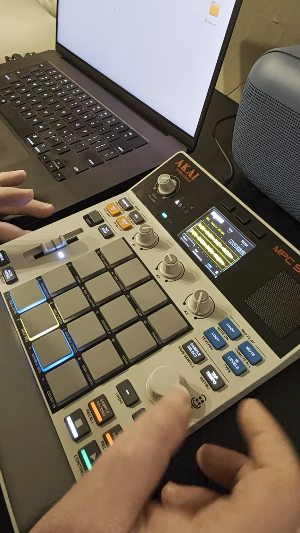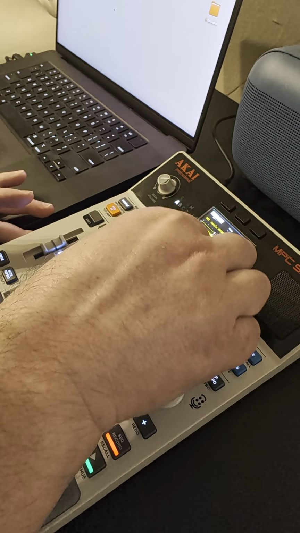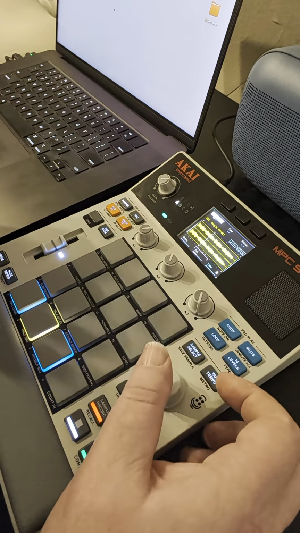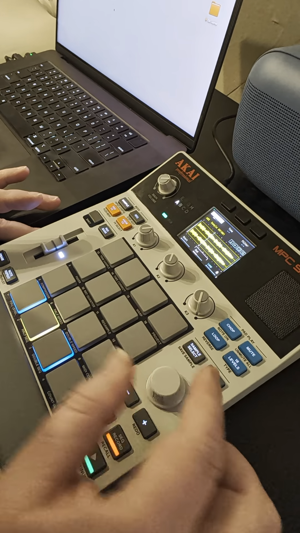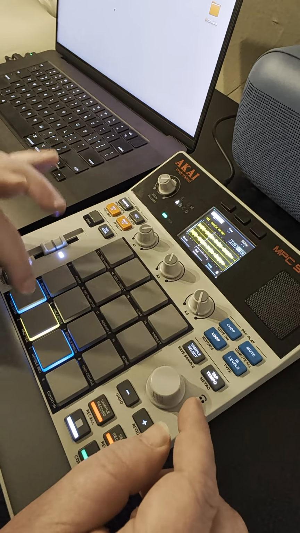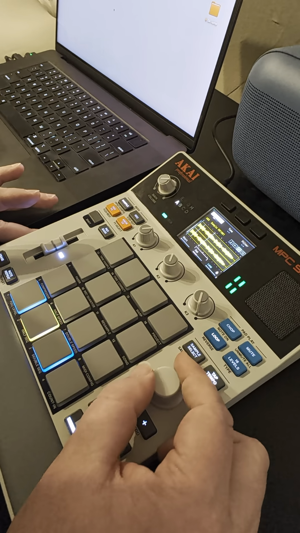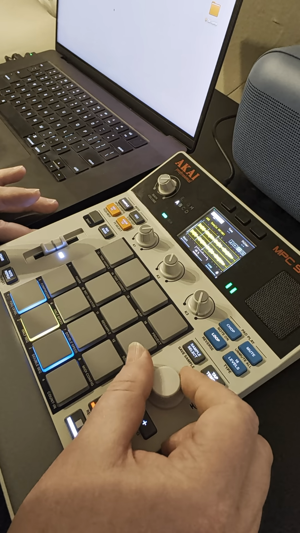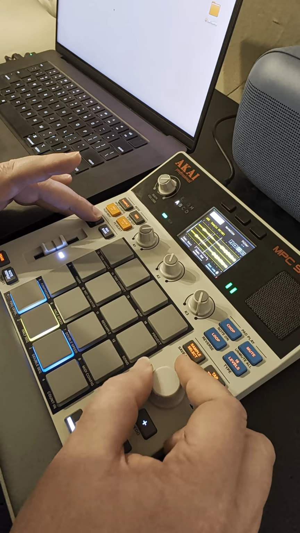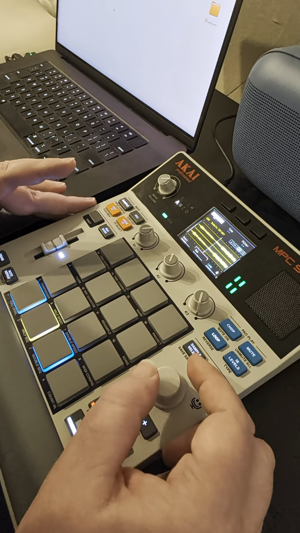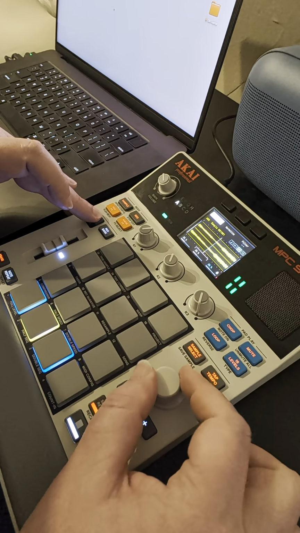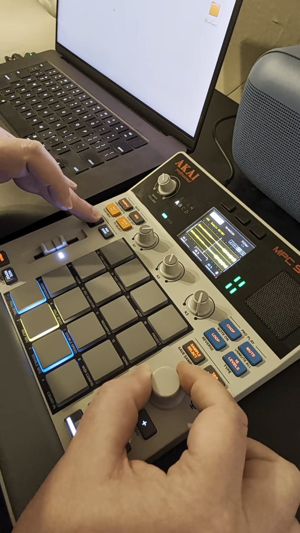All right, you could turn the end point, or you could push this jog wheel in, and look, it jumps around. So I want to get to the end point, right? And I want to make a tight loop. So what I'm going to do is turn loop on right here. Almost. And when you hit shift, turn the jog wheel, look, you can zoom in.